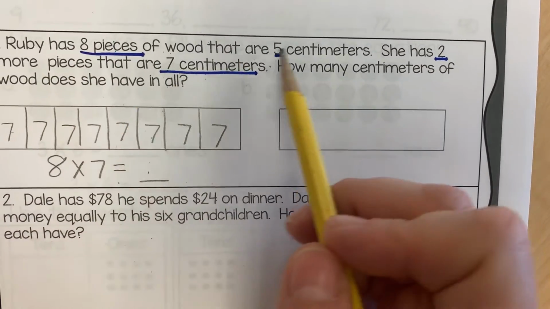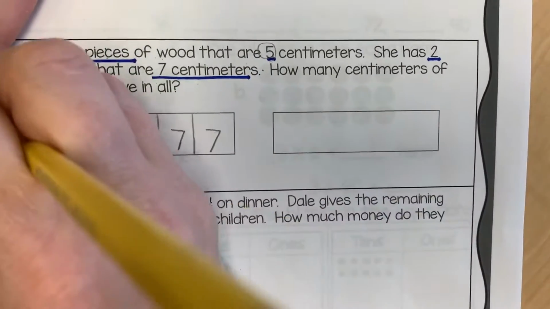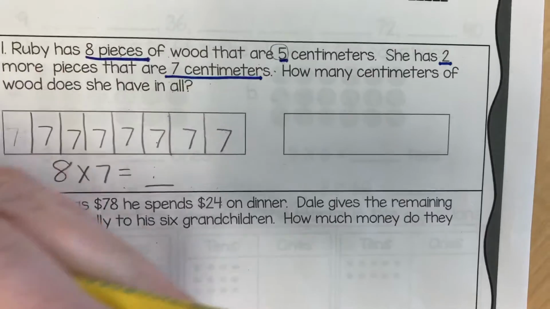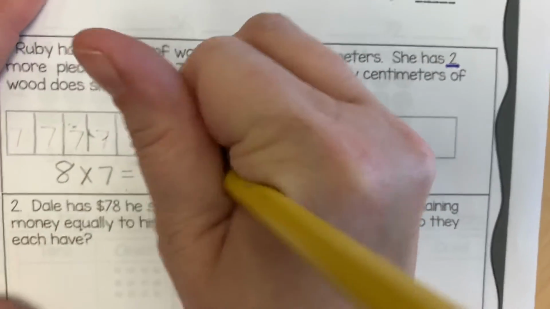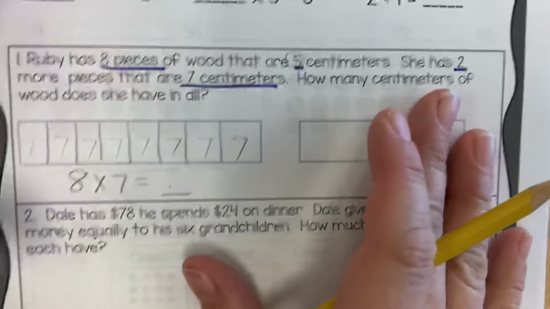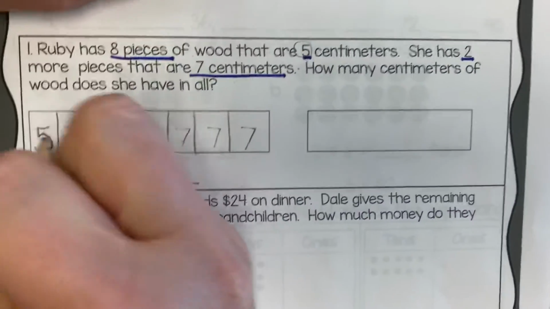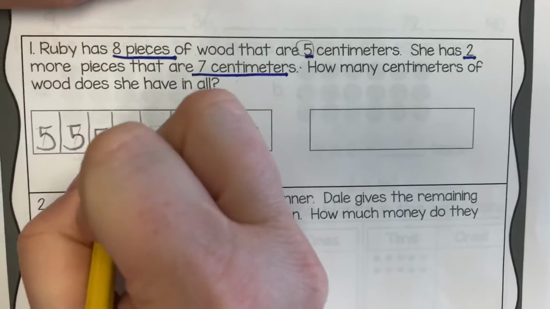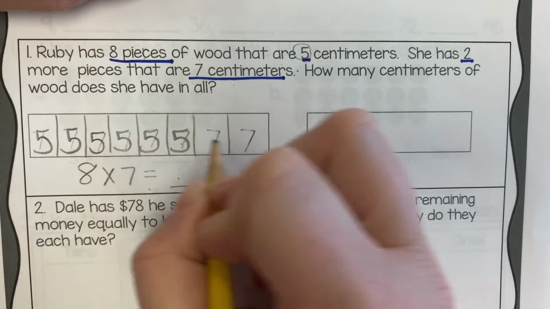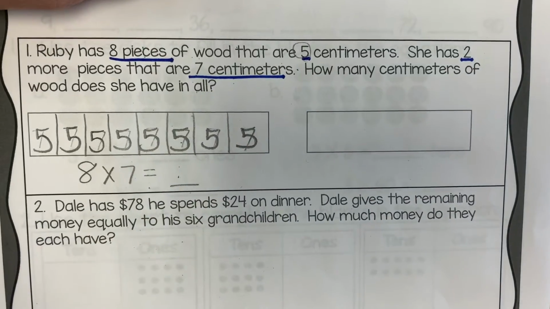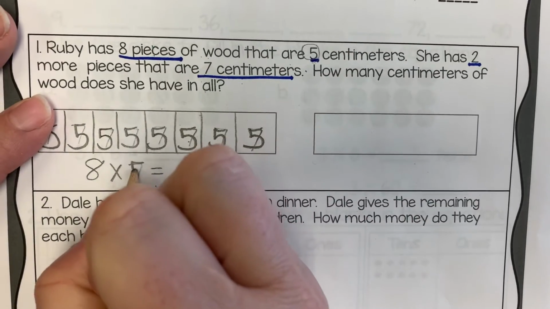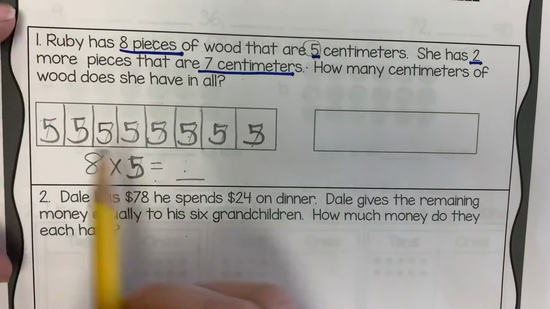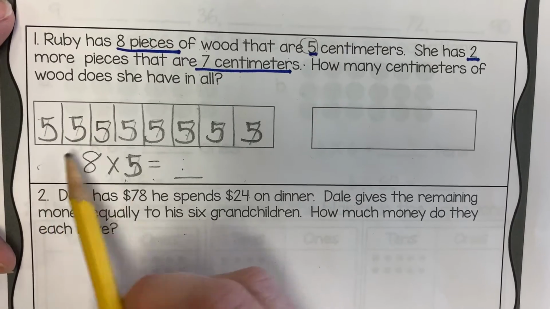Ruby has 8 pieces of wood that are 5 centimeters. So they're not 7 centimeters. There's still 8 pieces. I'm going to switch my eraser because it's a little easier on this. So each one is not going to be 7 centimeters. Each one is 5 centimeters. So I've got to correct my work. See, that happens, especially in word problems if you're not careful, and I rushed. So I have 5, 5, 5, 5, 5, 5, 5, and 5. So I have to change my math problem because I have 8 pieces of wood that are 5 centimeters. Okay? I'm not going to tell you the answer to this because you can count by 5s to come up with how much that would be.